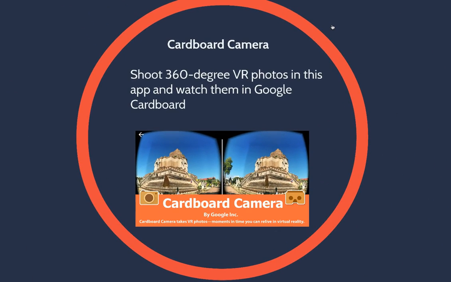Cardboard Camera is one of my favorites. Allows you to shoot 360-degree panorama photos and drop it into your Google Cardboard. And you can look in 360 degrees on it. Cardboard Camera, it's been out since summer 2016. A good little app, a really good, quick, clean way. You can shoot vertically, and you can do a 360 panorama with it.